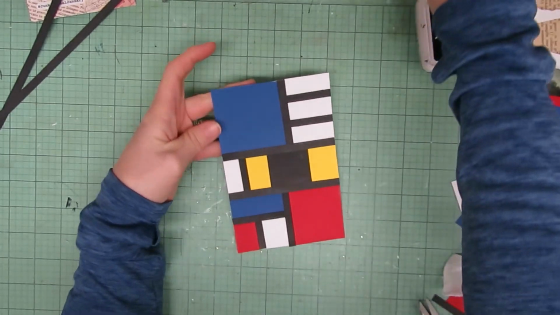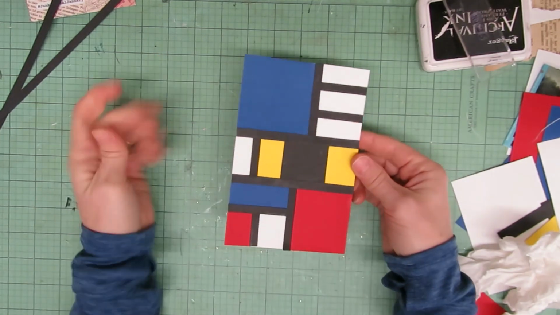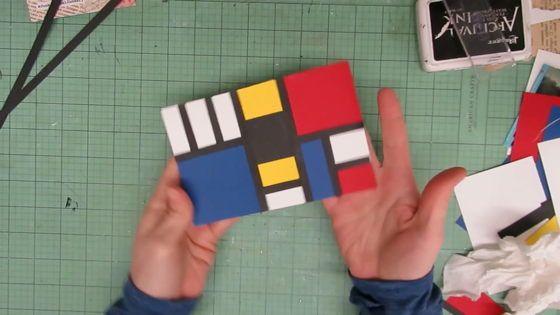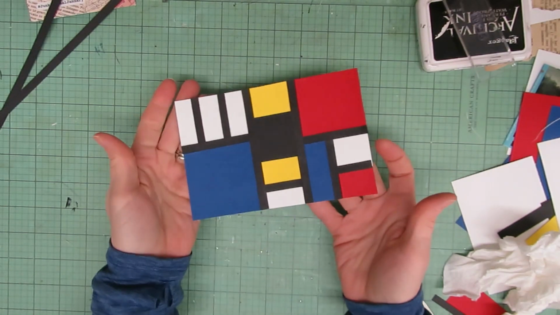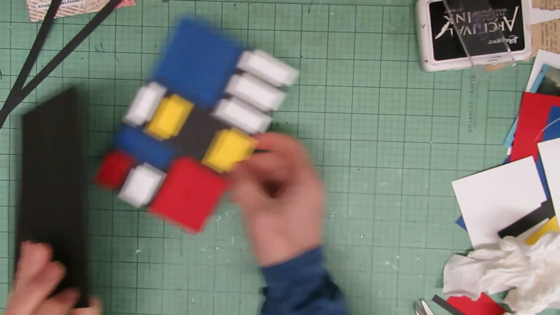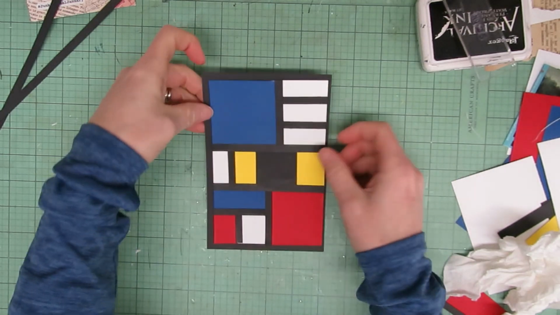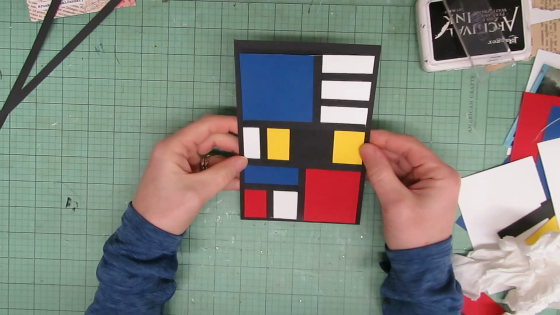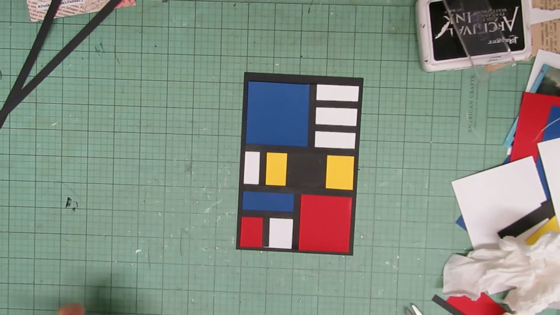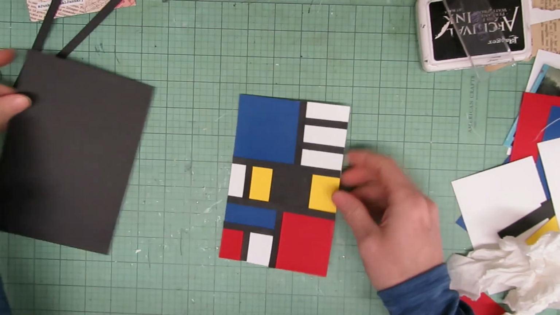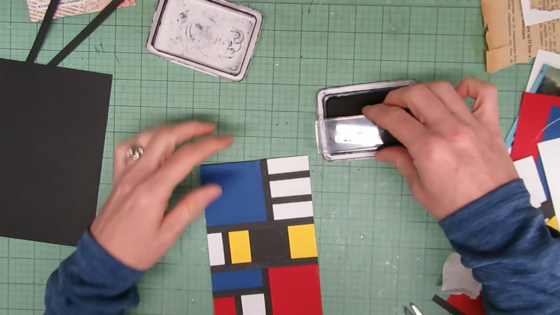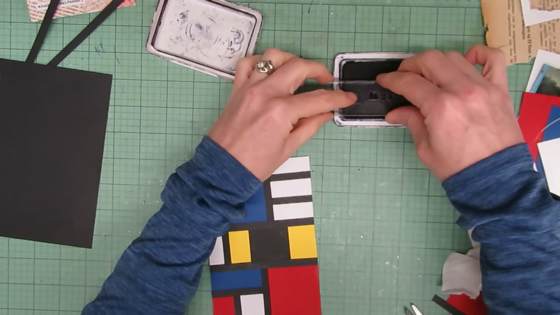So I think I did pretty good. It looks good from whatever angle you decide to do it on. And so I am going to mount it onto this, so then there's black around all the edges. I think that looks nice. And I'm going to stamp the number 25. I think I'll do it up here in this block.